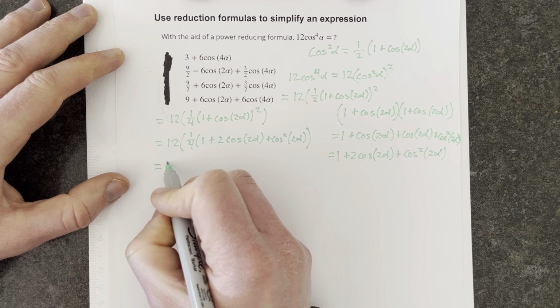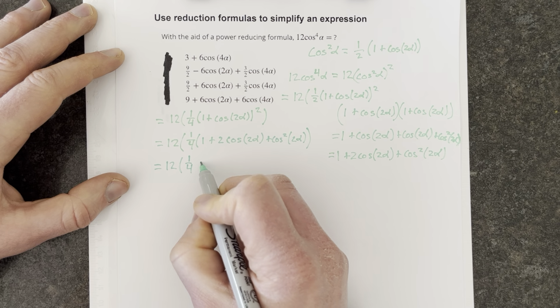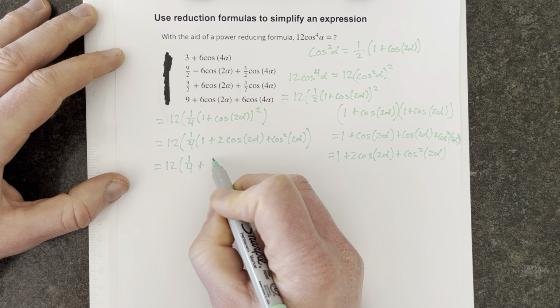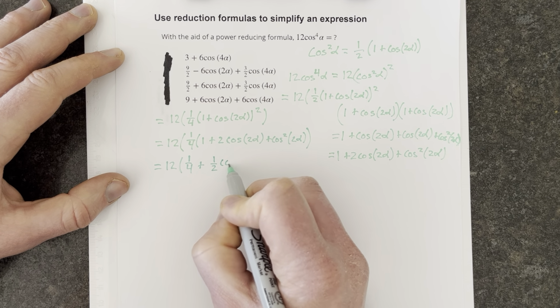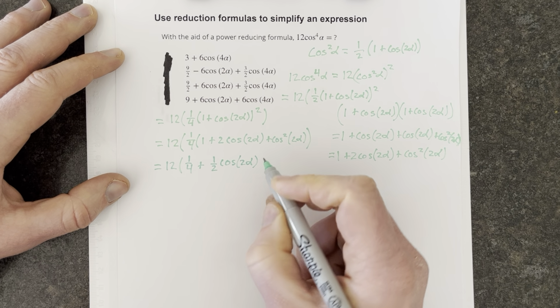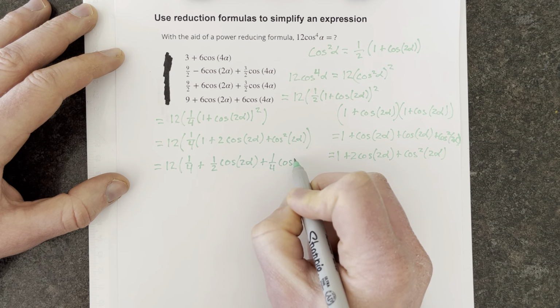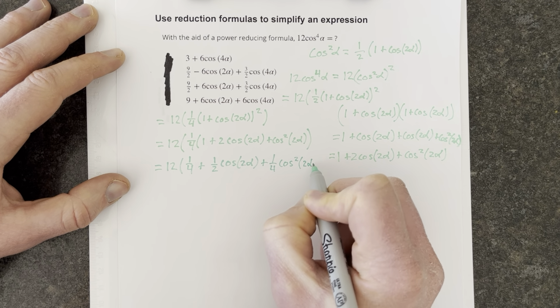So we end up with 12 times 1/4, plus 1/4 times 2, which would be 1/2, cosine 2 alpha. And then we're going to have plus 1/4 cosine squared 2 alpha.